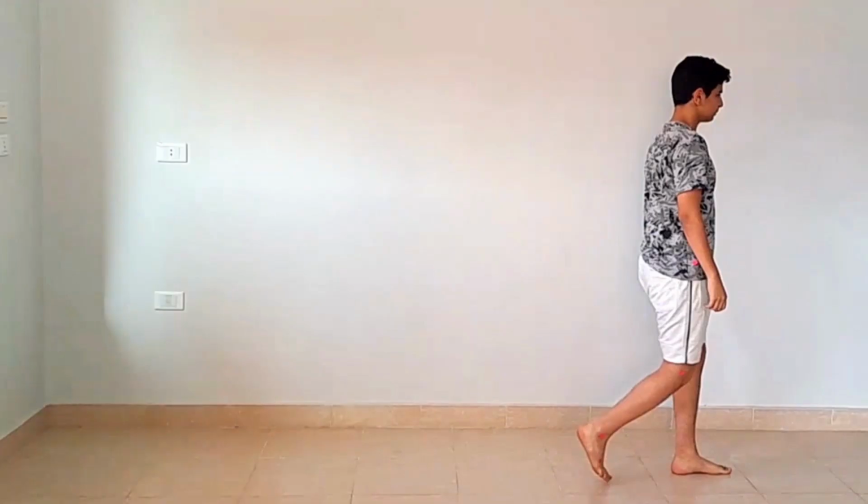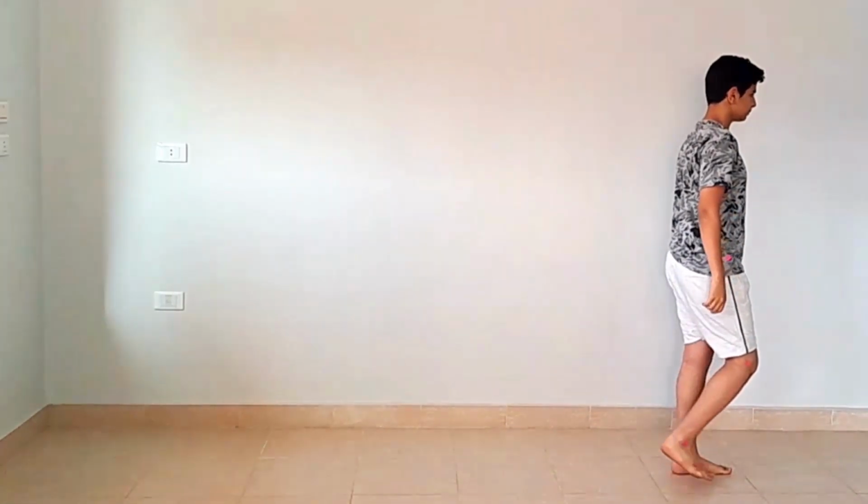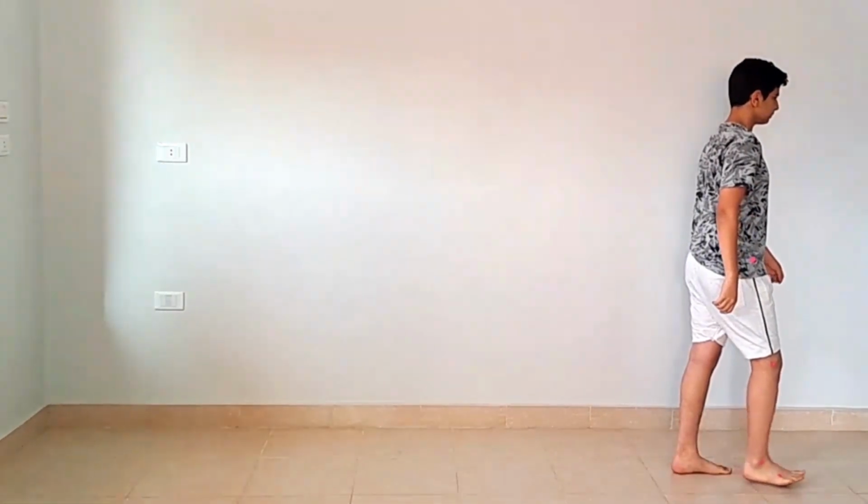Let's move on to the swing phase, which is much simpler than the stance phase as it is divided into three subphases only. The first subphase is called the initial swing, and it occurs from the moment we leave the ground until both of our feet are side by side or at the same line. After the initial swing comes the mid-swing, which represents the period from when both our feet are side by side until our right tibia is vertical to the floor.